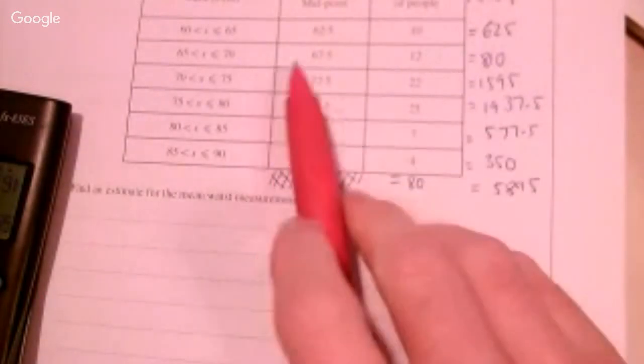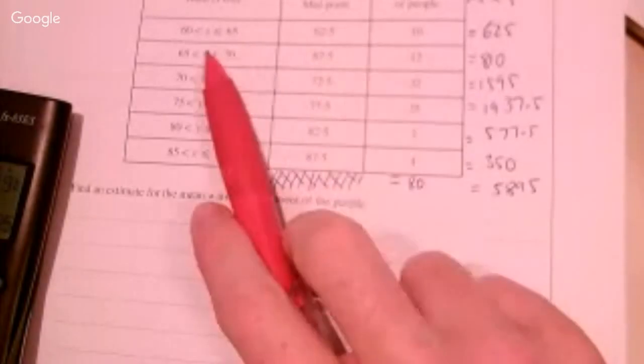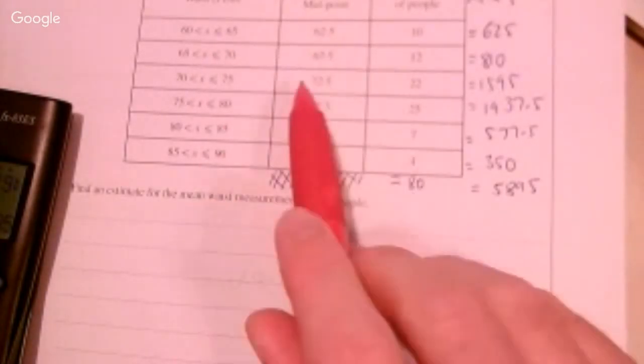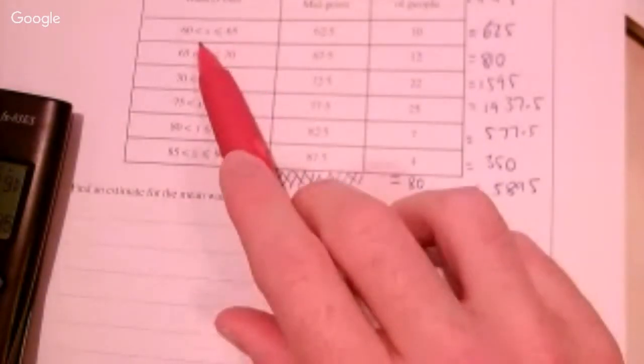Again, so to work out the mean, or an estimate for the mean, because obviously we're saying that there were, like in this column here, 10 people between 60 and 65, so we're just taking a guess when we're saying it's 62.5. They could have all been 65, they could have all been 61. Okay, so that's why it's an estimate for the mean.